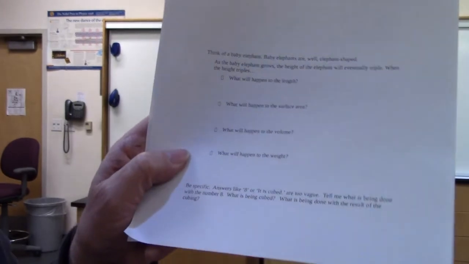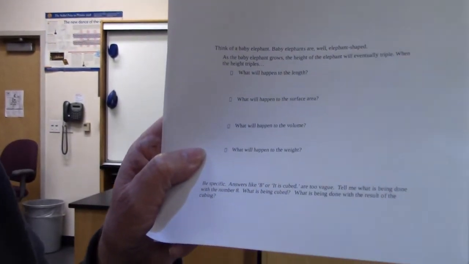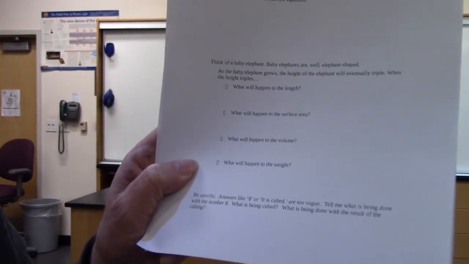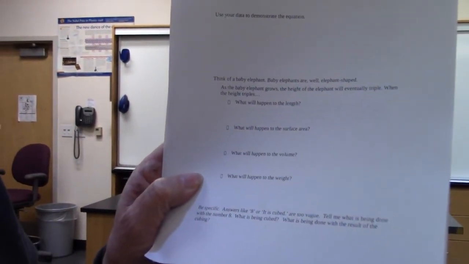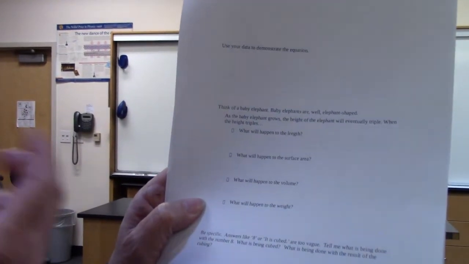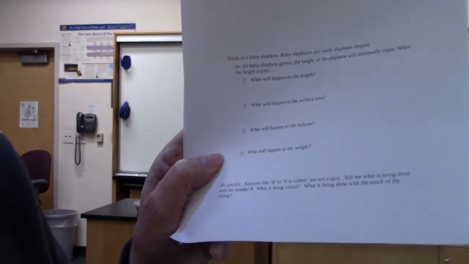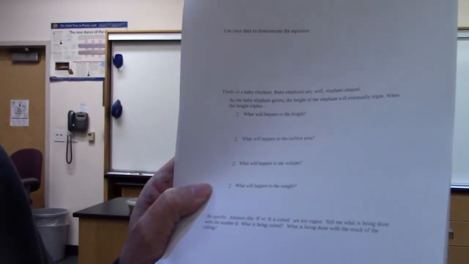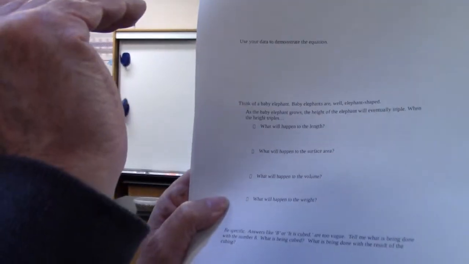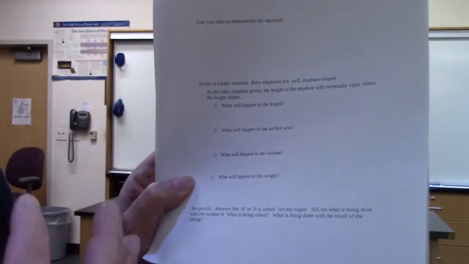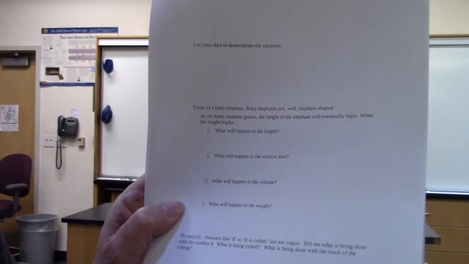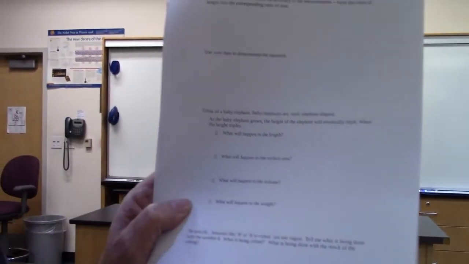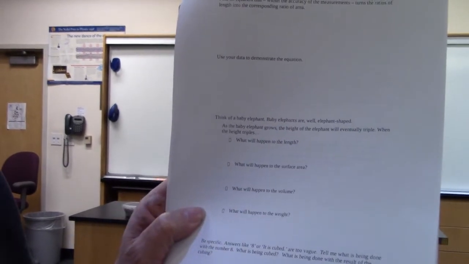Okay, and then we come to the elephant problem. All right, so basically the height of my elephant triples, and here's one thing to keep in mind. Triple means that you're multiplying by a factor of 3. So the height is being multiplied by a factor of 3. So to keep the elephant shaped, what has to happen to the length of the elephant? And what has to happen to the area of the elephant?